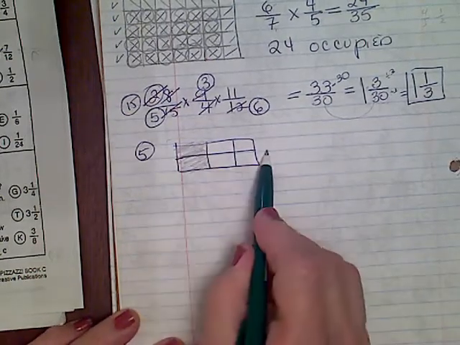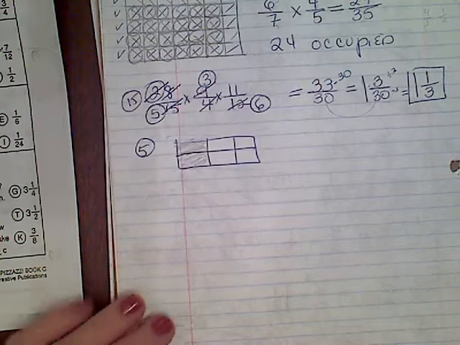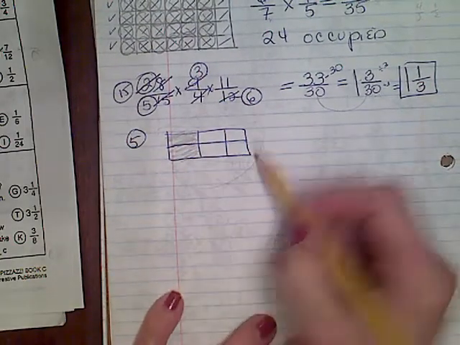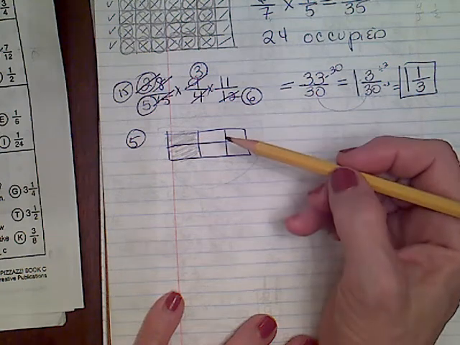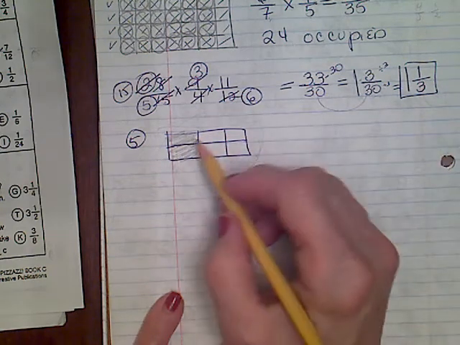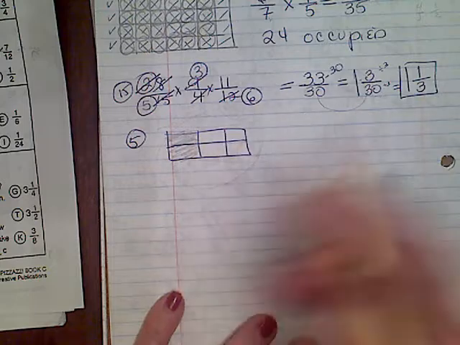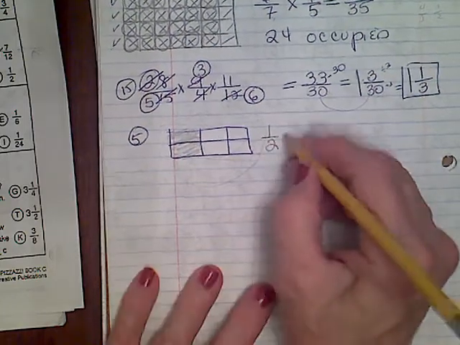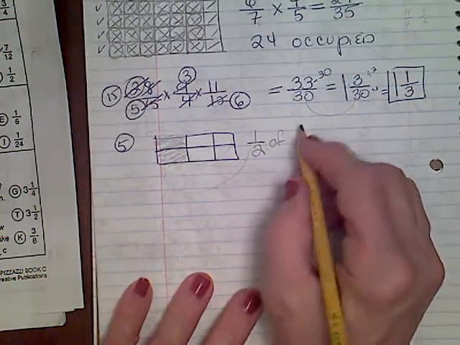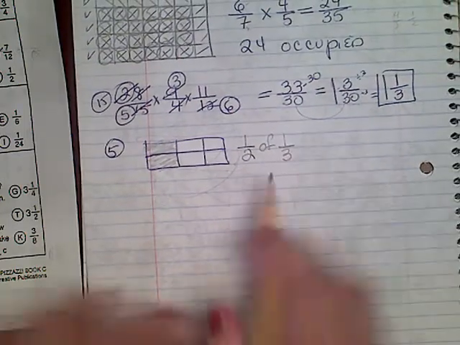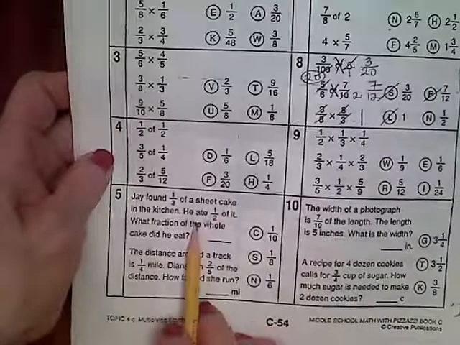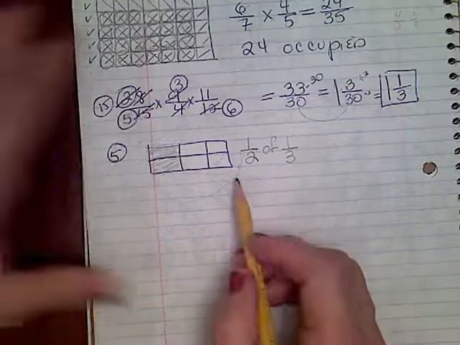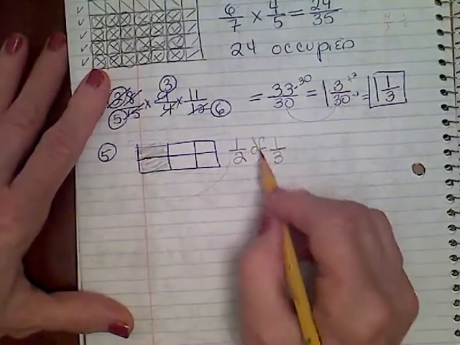So I'm cutting it in half all the way across. And if you look very carefully, out of that whole original cake, how much did he eat? He ate 1/2 of it. So I bet it's going to be 1 out of the 6. But let's go ahead and see. So he ate 1/2 of the 1/3. Again, he ate 1/2 of it, which is referring back to the 1/3 cake that he had. So let's see what that is when we multiply.